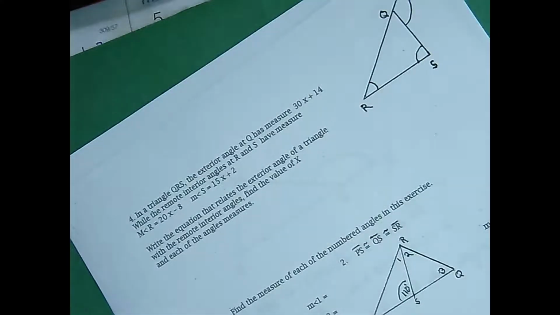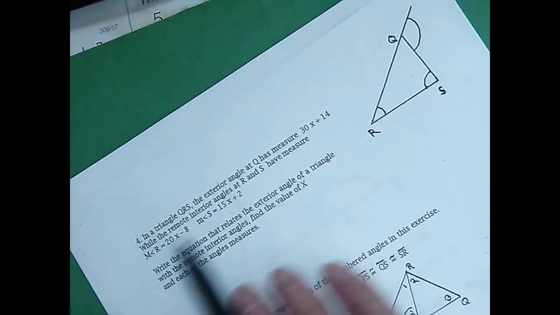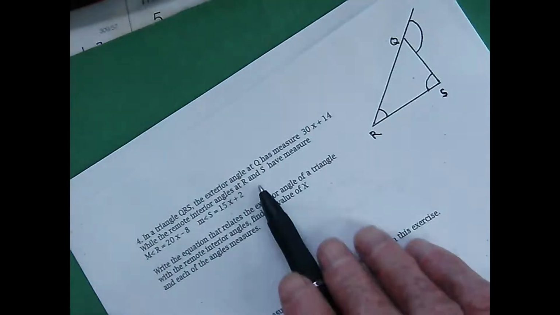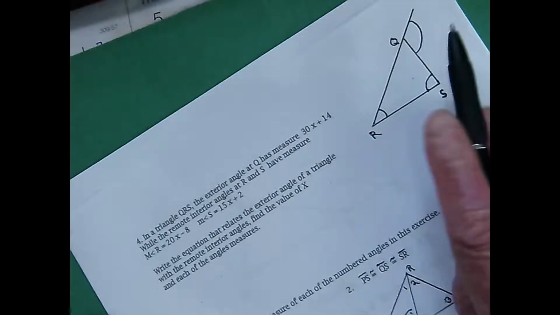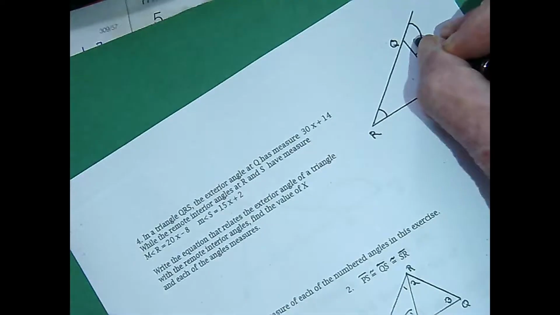Let's take a look at the second page of this review, all about congruent triangles. It's not just about congruent triangles, actually, it's the attributes of triangles. Here's a good look at that. In triangle QRS, the exterior angle at Q, this angle, has measure 30x plus 14. I'll make that note.